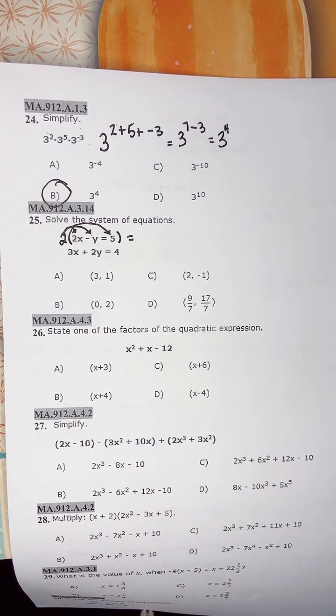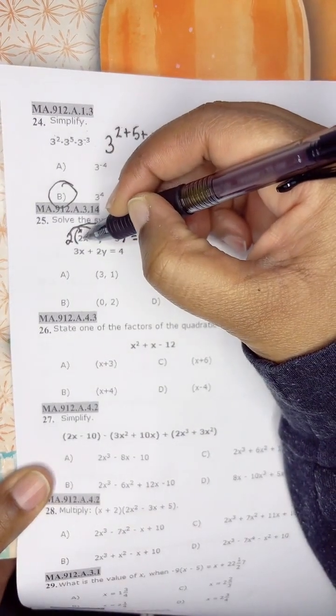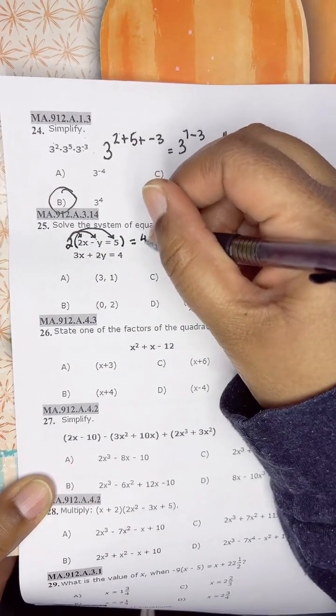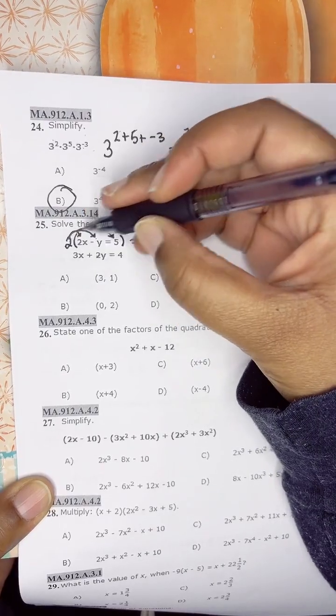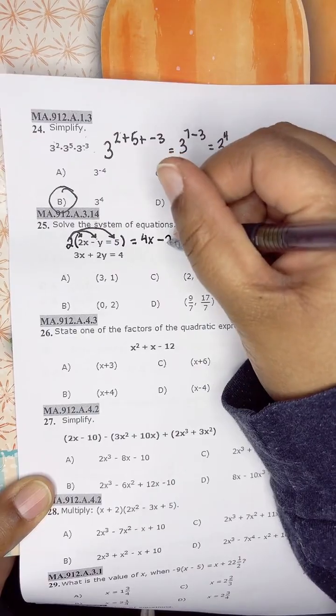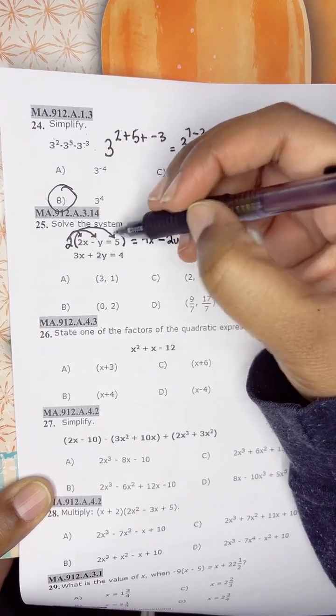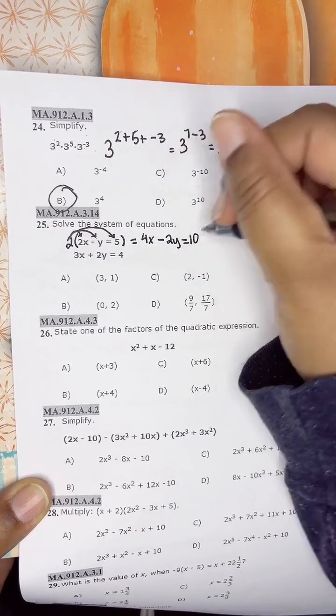So if we distribute, remember distribute means we're multiplying. So 2 times 2 gives us 4x. 2 times -1 gets us -2y equals to, don't forget this side, 2 times 5 gives you 10.